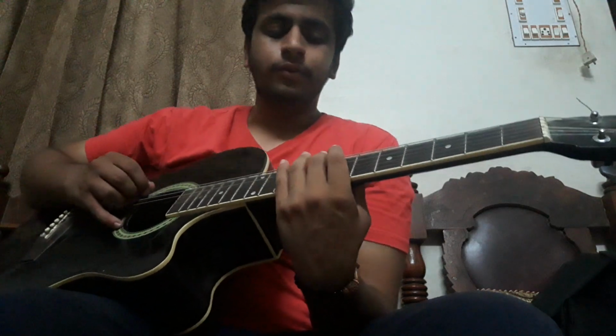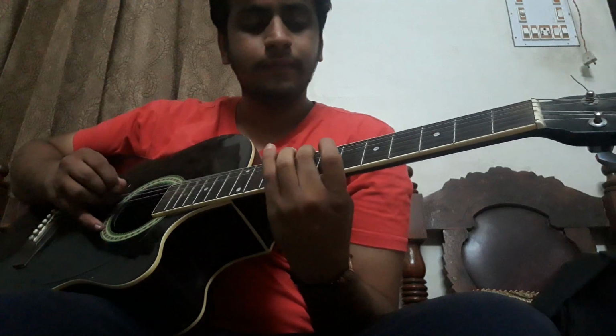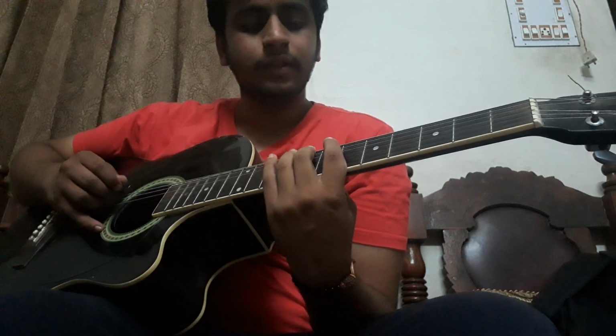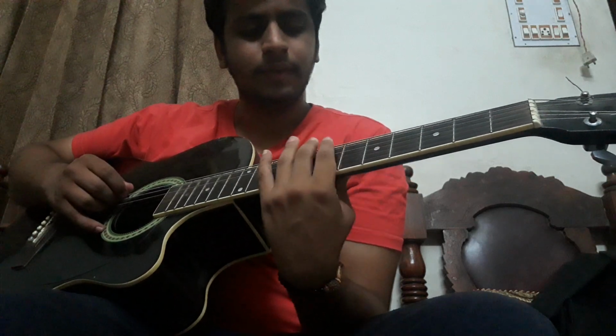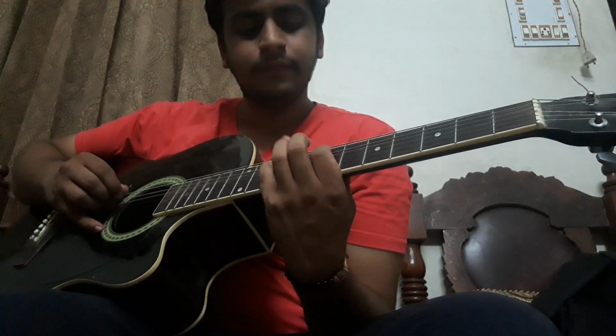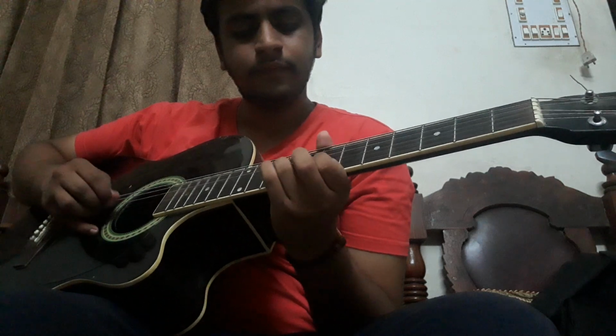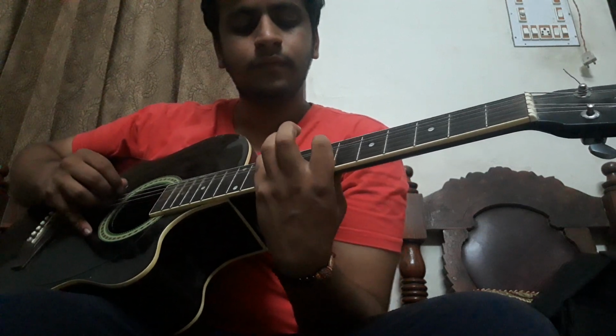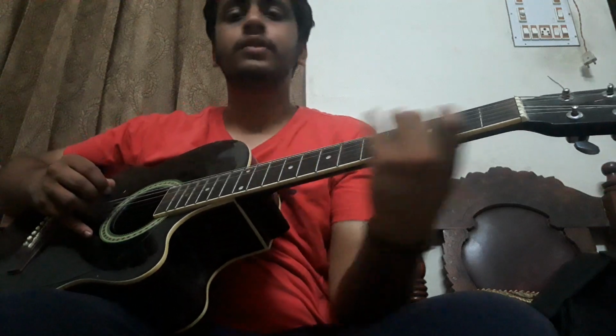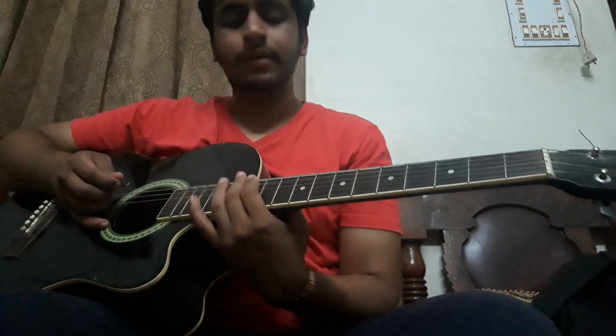Now this is not the root note here, this is not A. So basically we are playing it from A, B and C. So this is the second position of the A minor pentatonic.